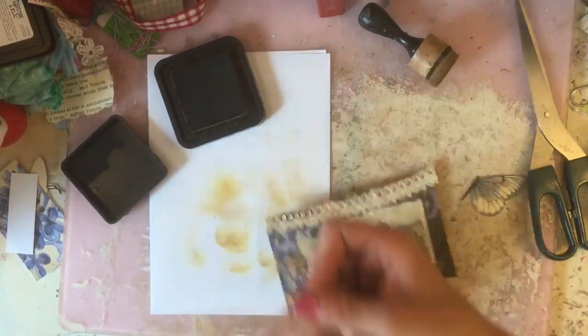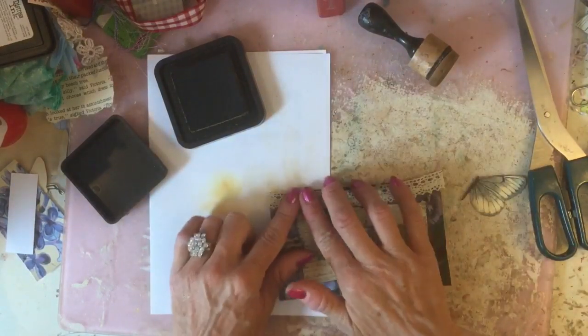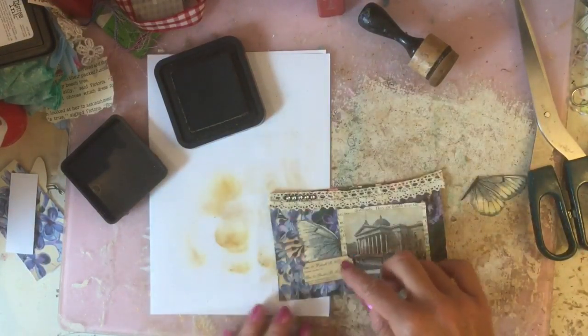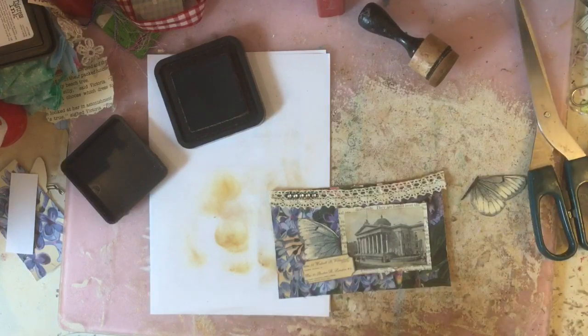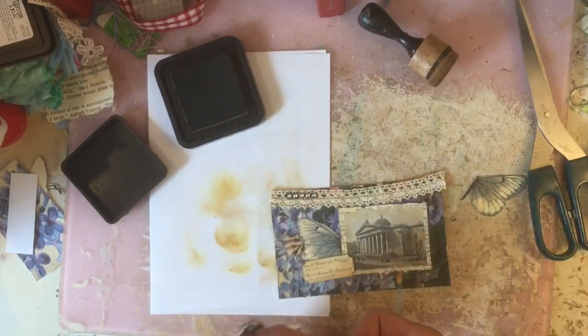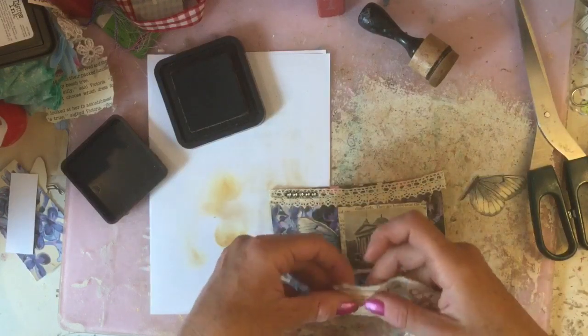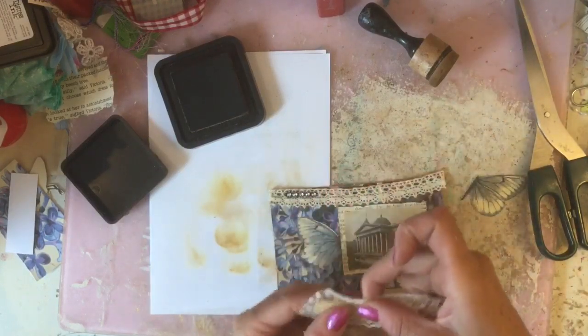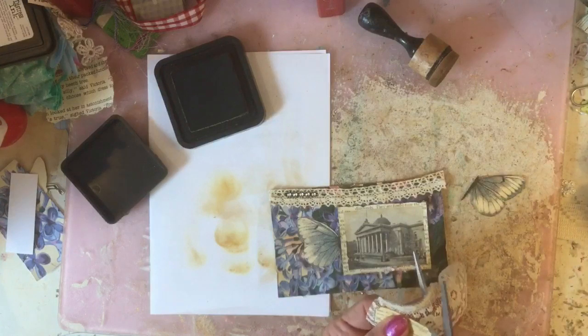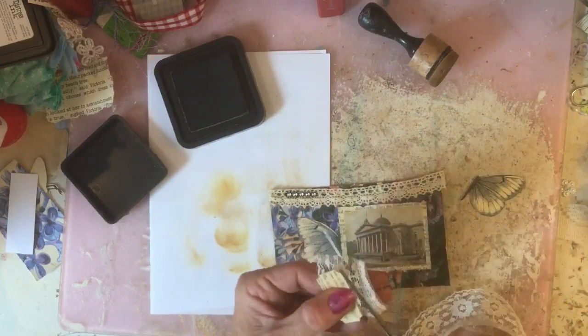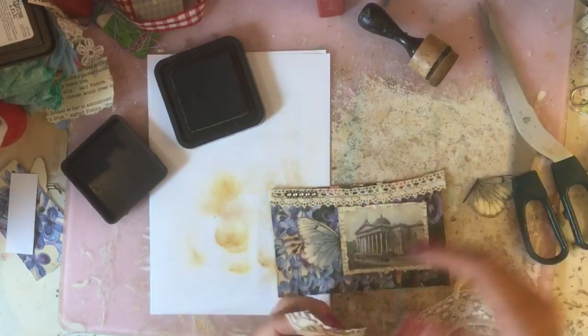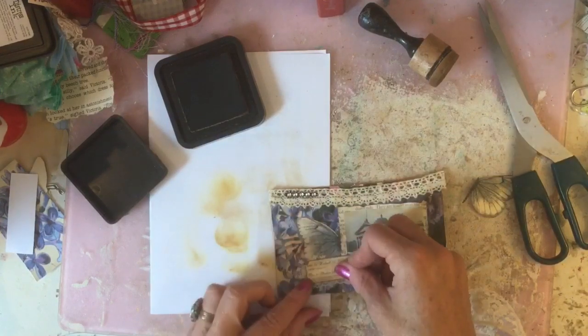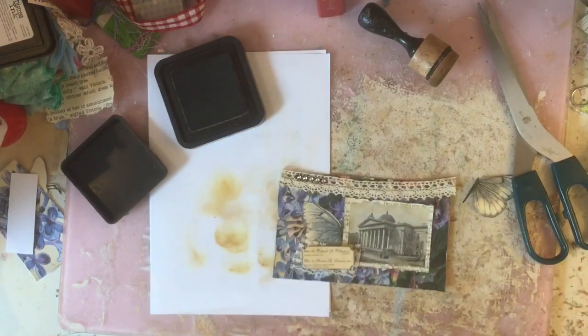Okay, so we've got that. Now I'm just deciding, do we want to actually pop this ticket on a piece of lace? So I'll just bring this lace back. Yeah, I'll do that. So just trim around that. So that looks really nice, doesn't it?